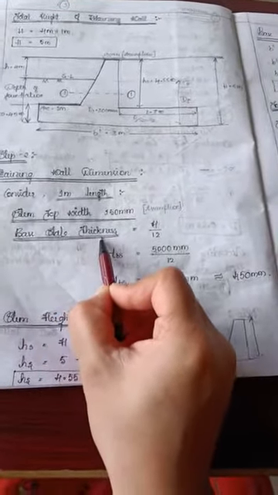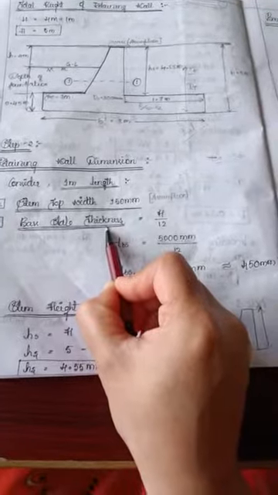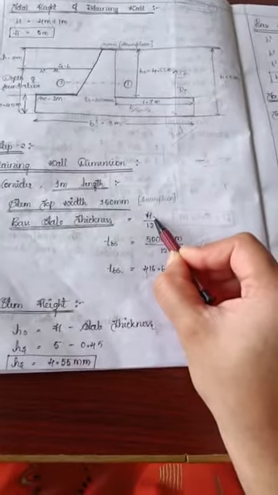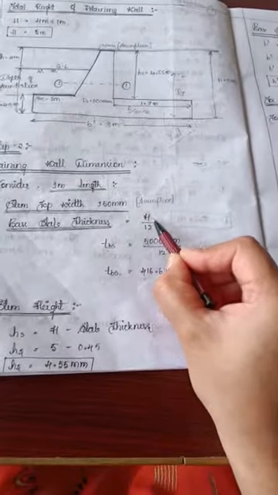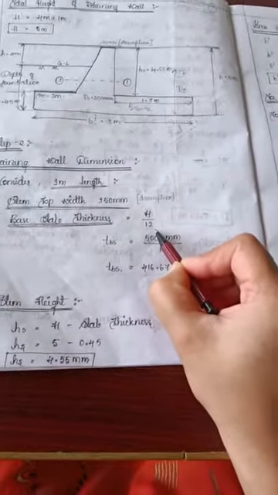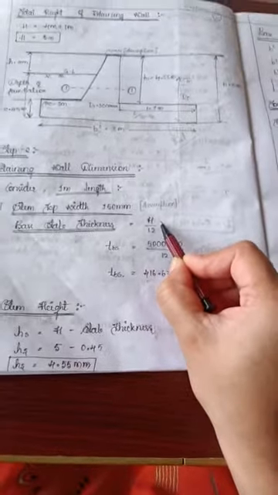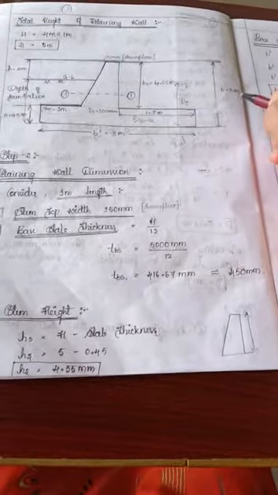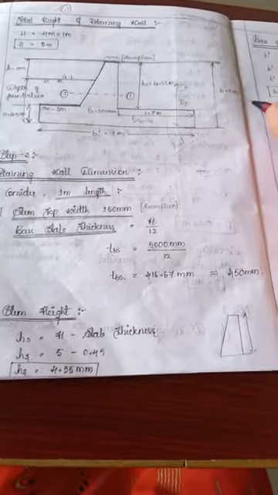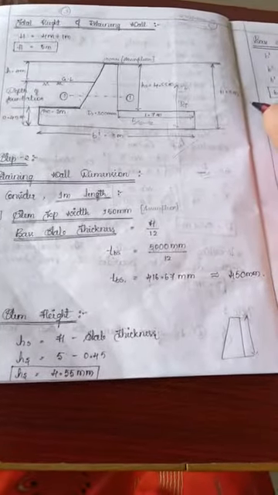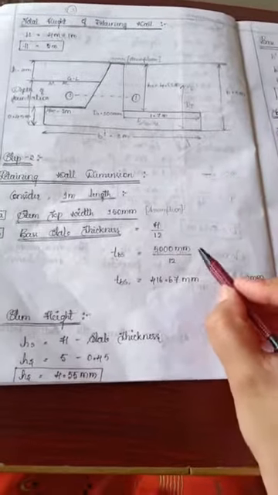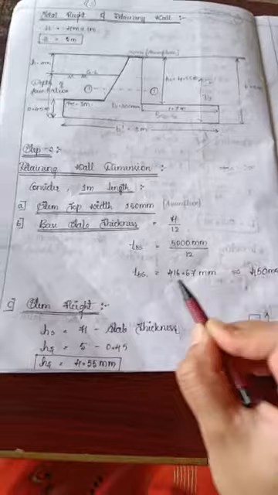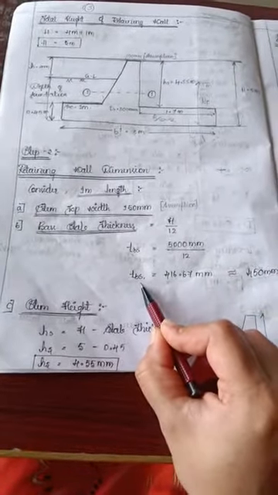The base slab thickness. To find the base slab thickness, we use this formula: the overall height of the retaining wall divided by 12. The overall height of the retaining wall we get as 5 meter, which we have converted into millimeter. So to find the base slab thickness, 5 meter becomes 5000 mm divided by 12.